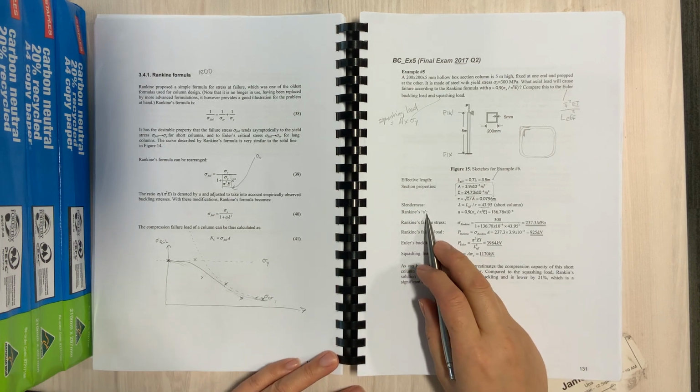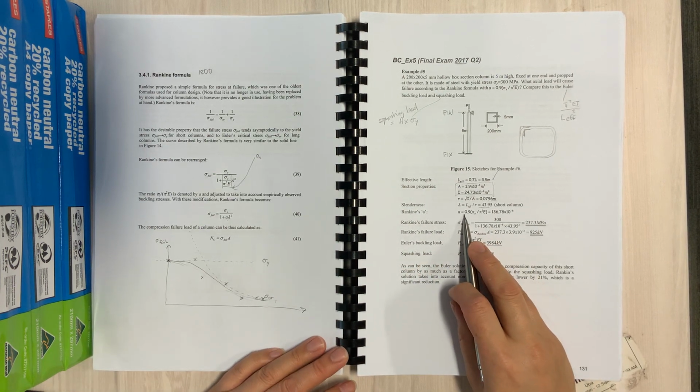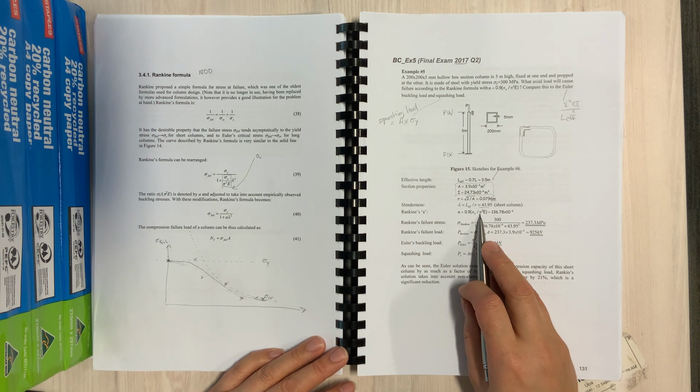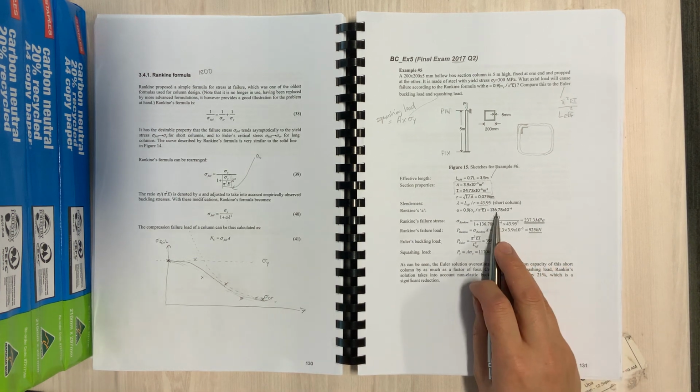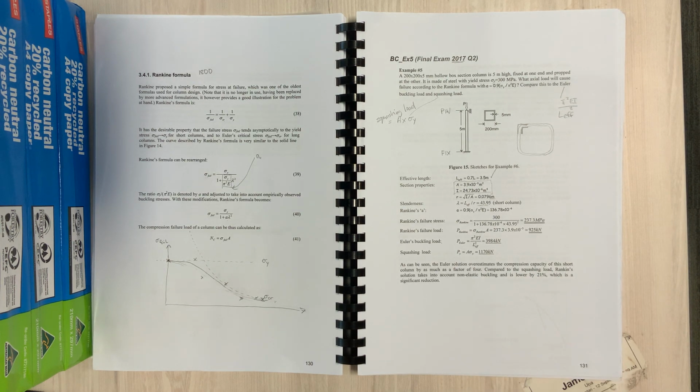Then Rankine's A is 0.9 of sigma y divided by pi squared E, and that one has been calculated for you, and that works out as 136.78 times 10 to the minus 6.